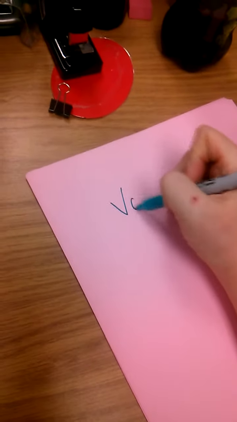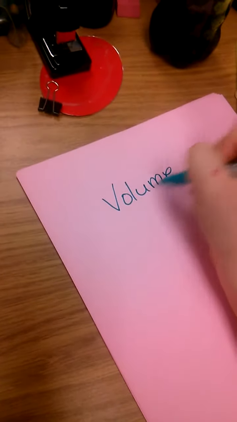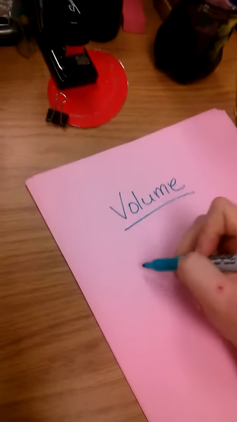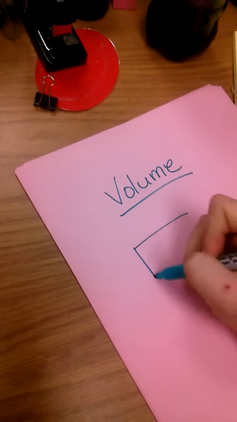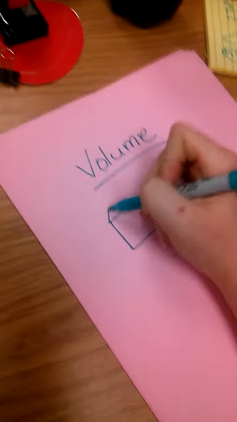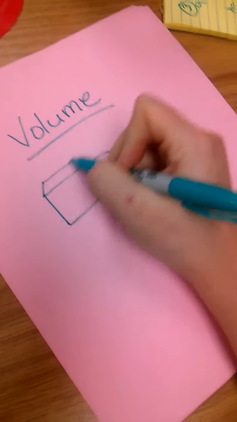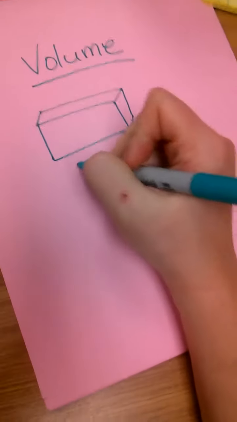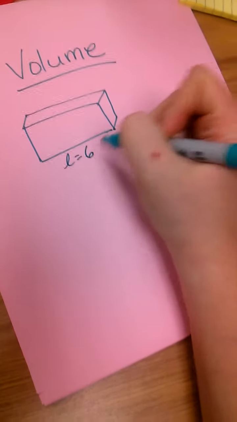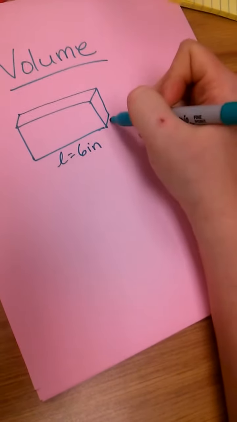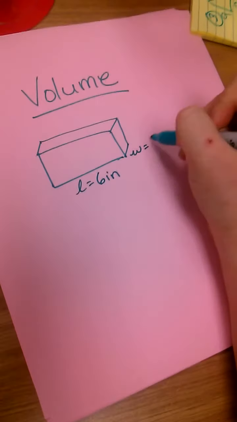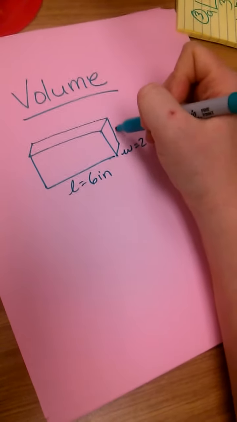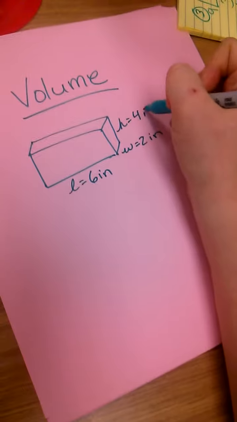Now, for volume. Remember, volume is for three-dimensional objects, and three-dimensional objects have a length, a width, and a height. So my length for this, we can say, is 6 inches. My width is 2 inches, and my height is 4 inches.